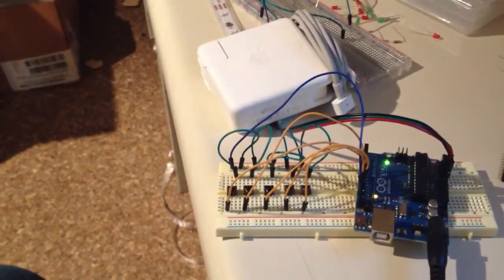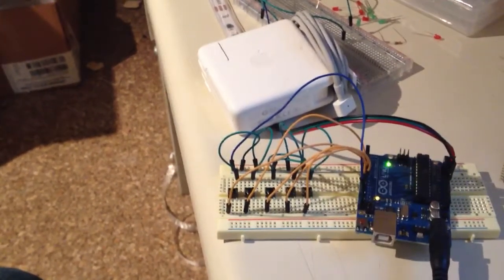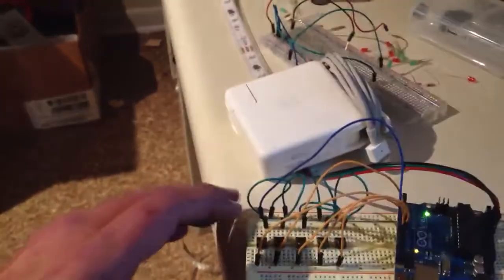Then it changes to the next program. On these short ones, it's pretty quick. Press the button, it immediately starts. This is a very short program, so if I press another button, it starts up pretty quick.